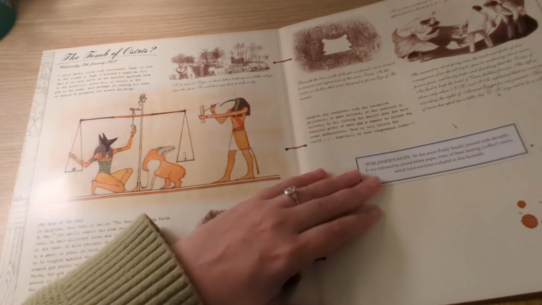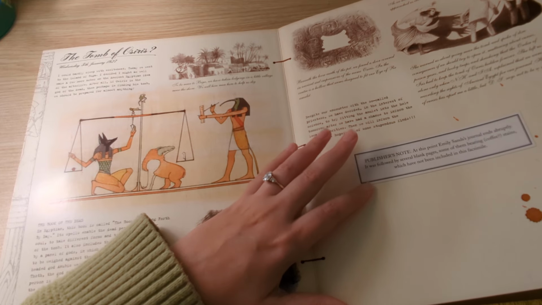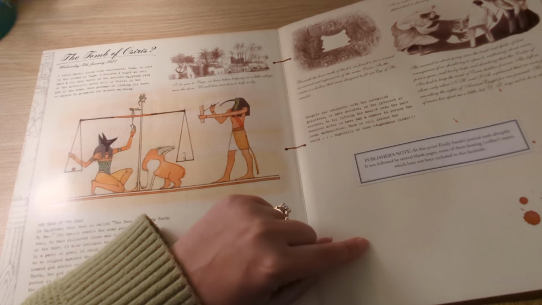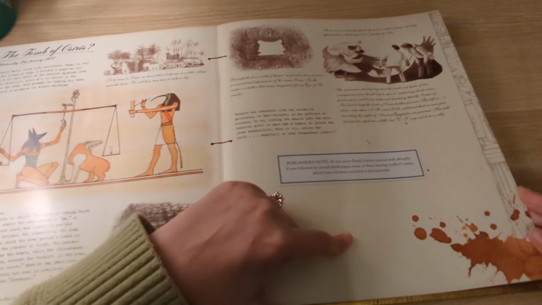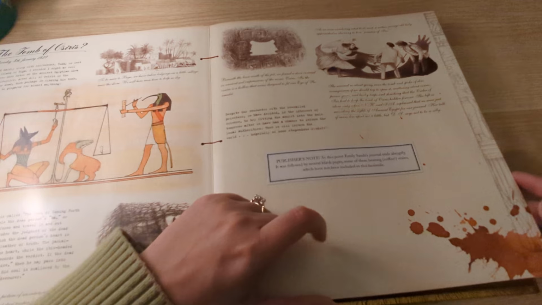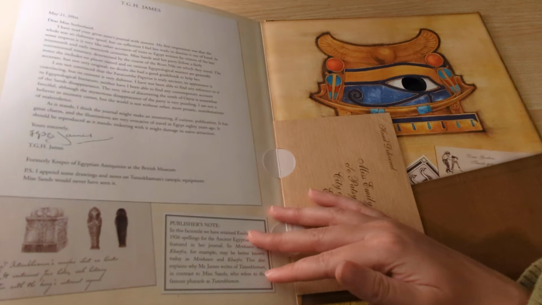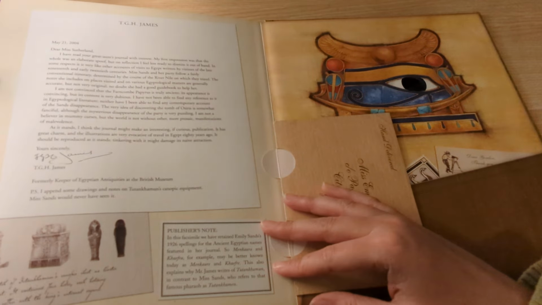And then it says, publisher's note. At this point, the journal ends abruptly. It was followed by several blank pages, some of them bearing coffee stains, which have not been included. And then here you see the stain. And then that's where it ends. That's the last we hear from Emily Sands in this book.